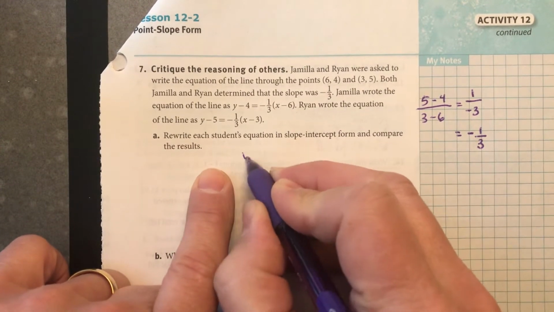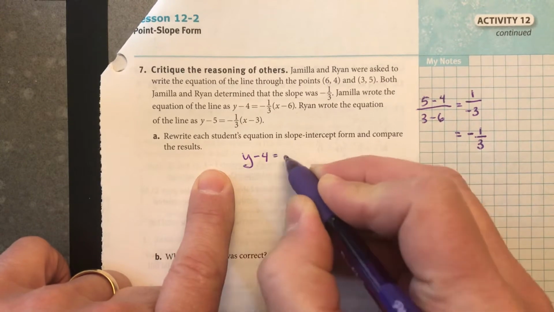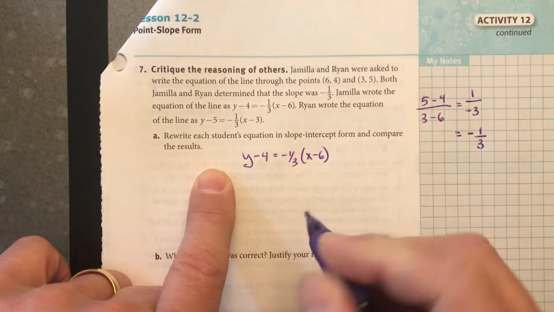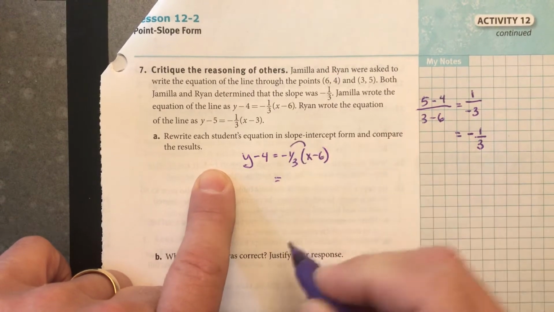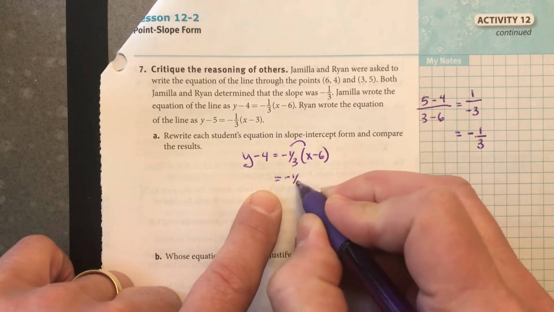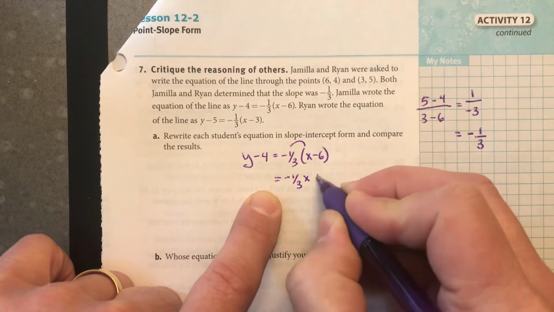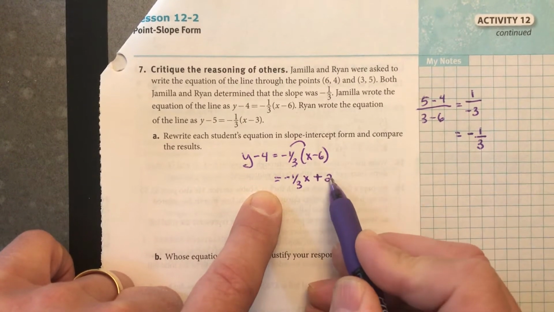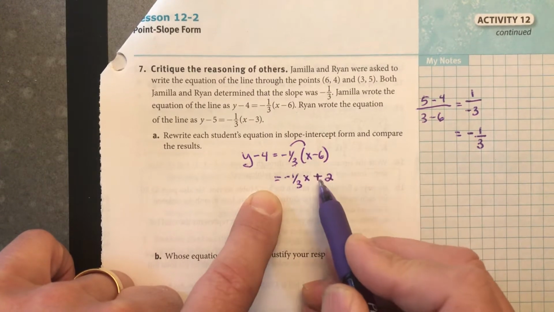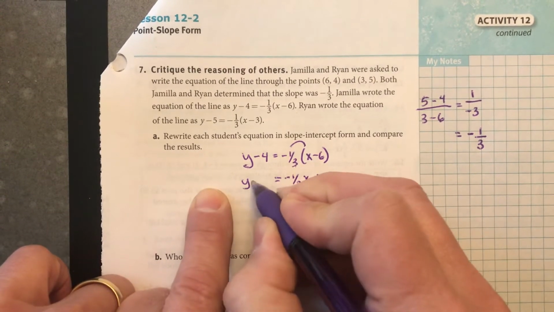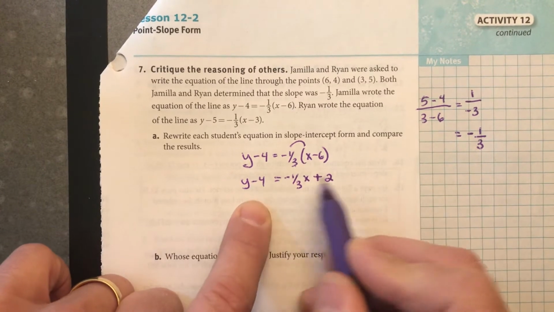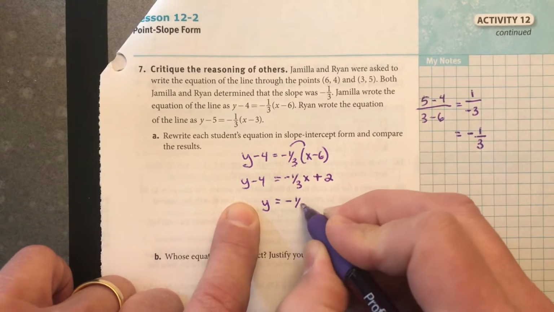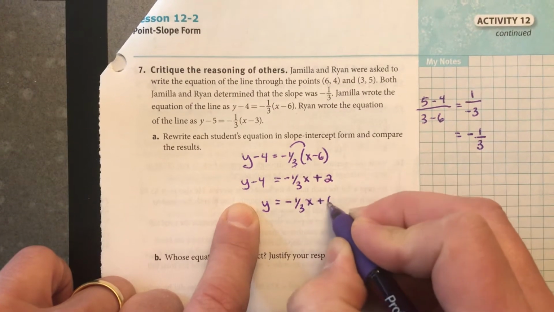So the first one, we have y minus 4 equals negative 1/3 times (x minus 6). And here, if we distribute, we get negative 1/3 x plus 2. 1/3 of 6 is 2, and a negative times a negative gives us positive. And so when we add the 4 to both sides, we get y equals negative 1/3 x plus 6.